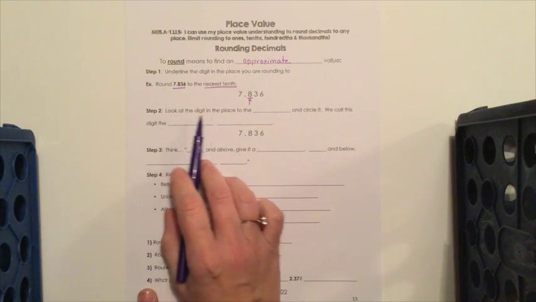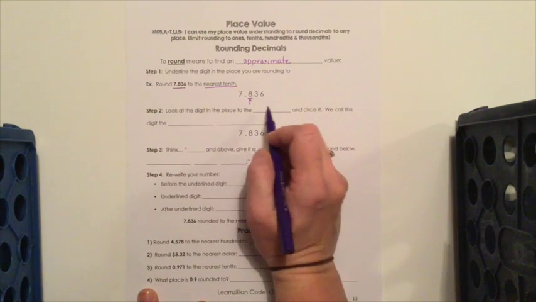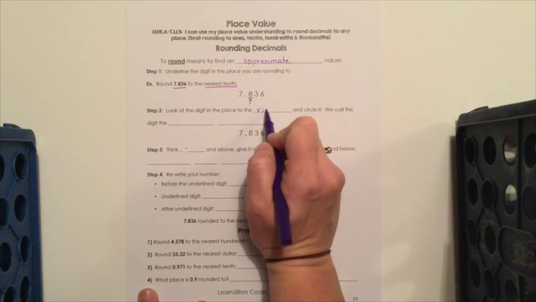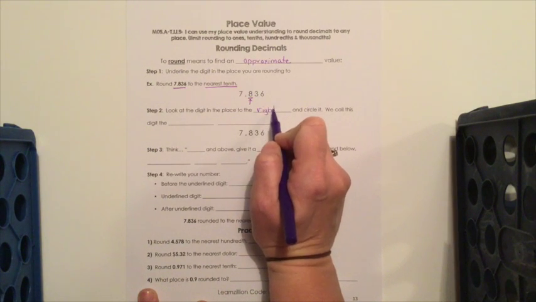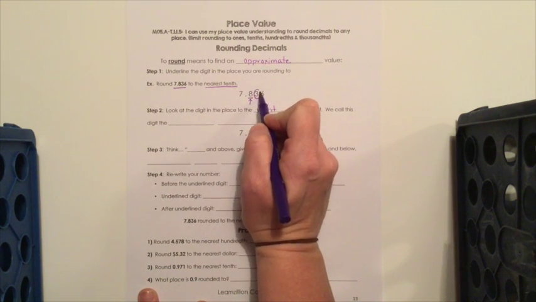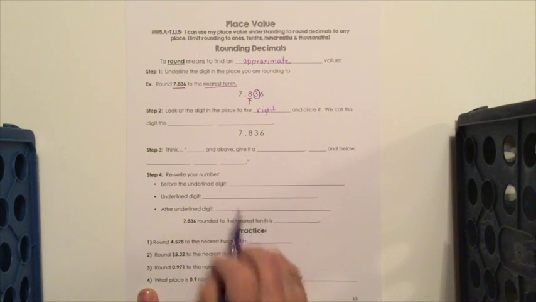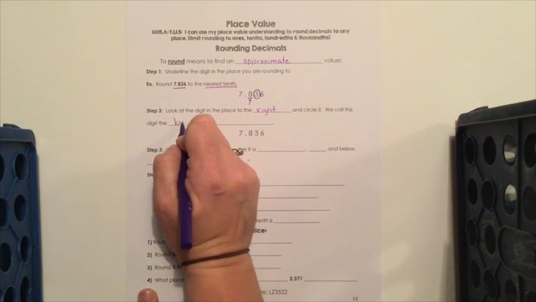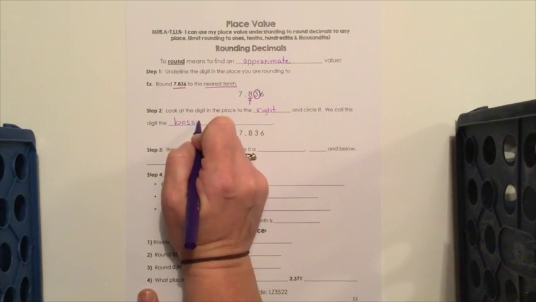My next step is to look at the digit in the place to the right and circle it. And the digit to the right is the 3. We call this digit the bossy pants because it tells the rounding place what to do.